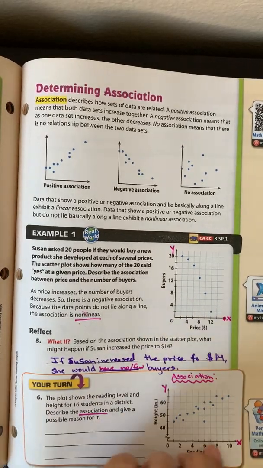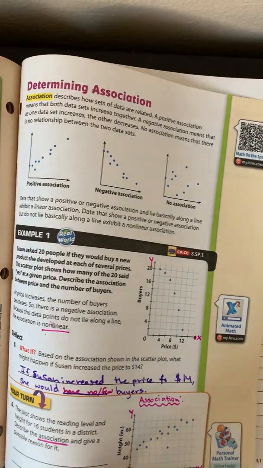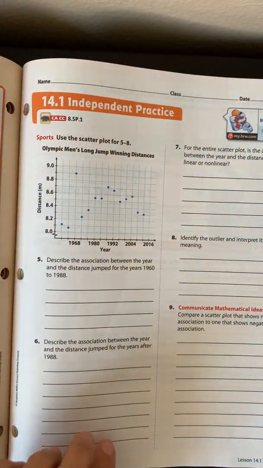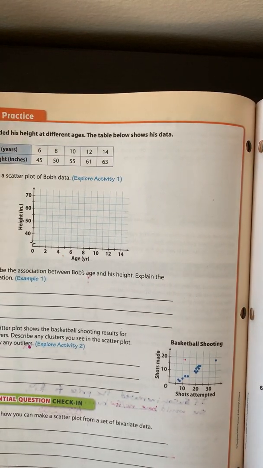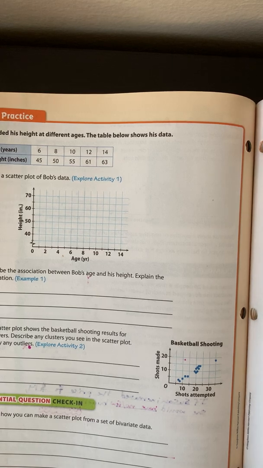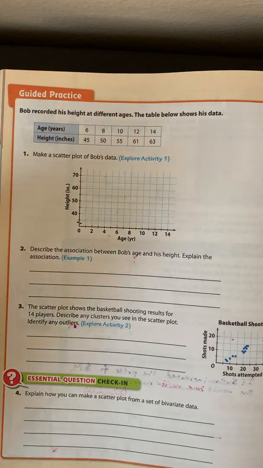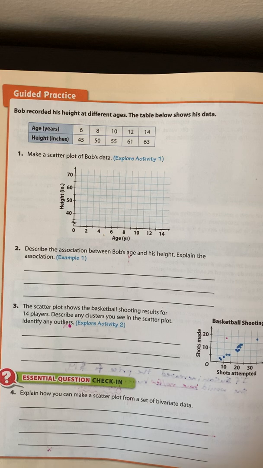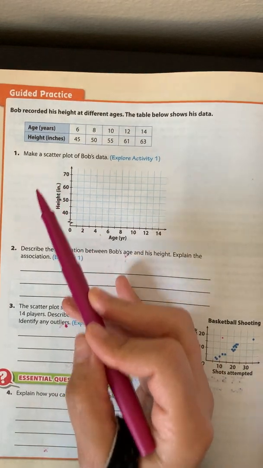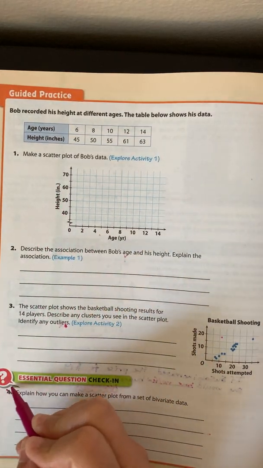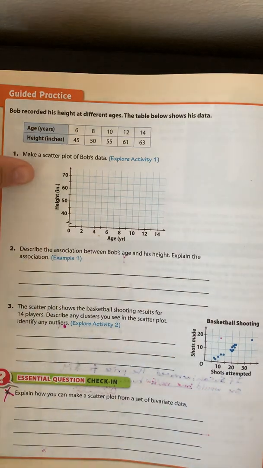Okay, that pretty much concludes our topic on scatter plots and association. What I'd like you to do is take a moment to look at the guided practice problems on page 438. Everything I'm saying right now is repeated in the distance learning schedule in Google Classroom. I'd like you to try problems 1, 2, and 3. You can skip number 4. And then try the problems on the independent practice.